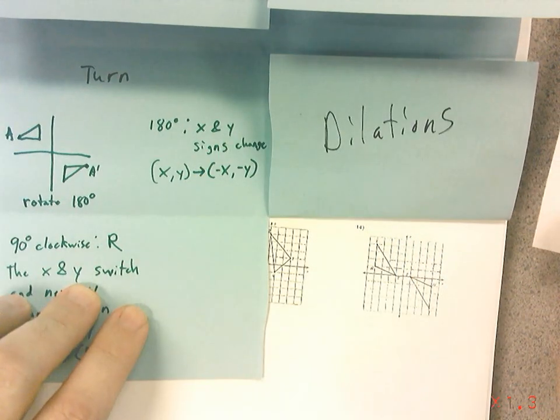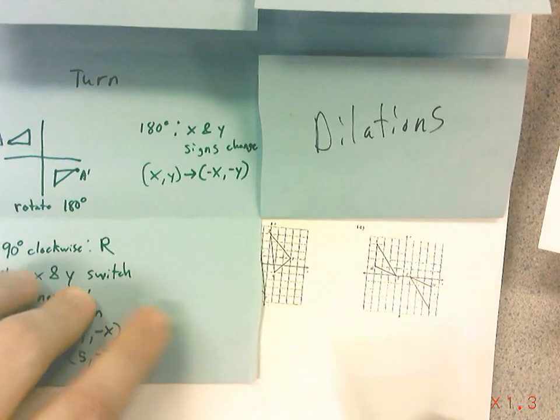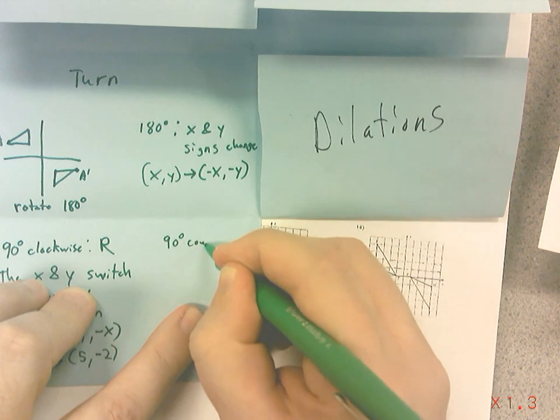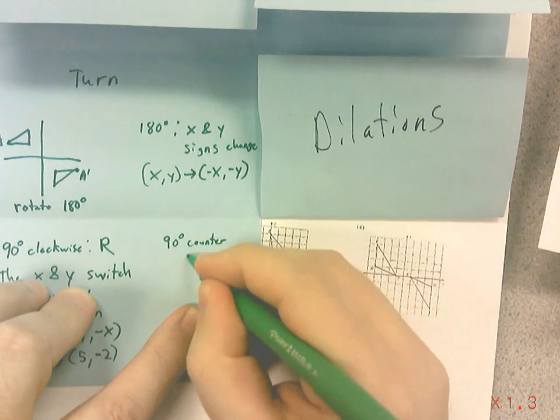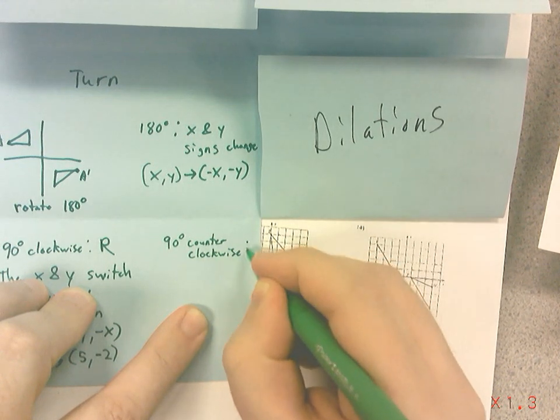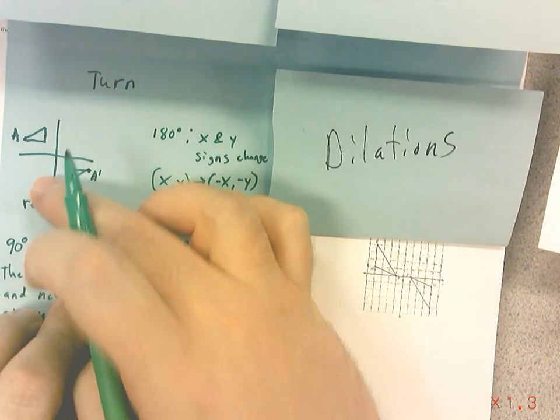Okay, then let's talk about the other 90-degree possibility. So the 90 degrees counterclockwise, which would be going to the left. Okay, so that's going to the left.